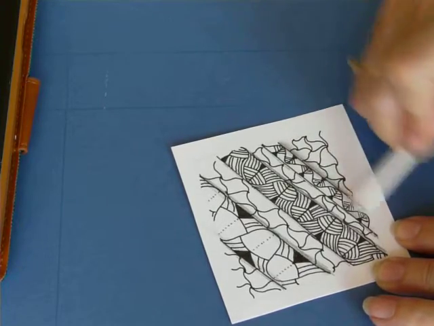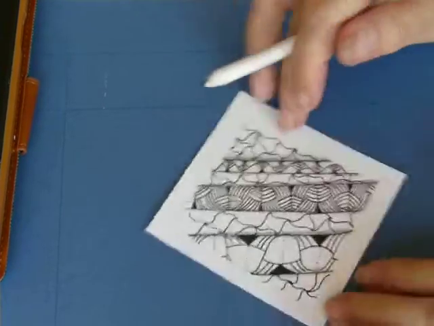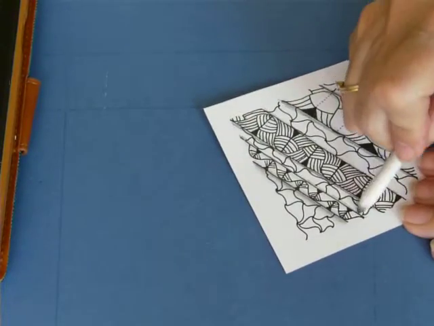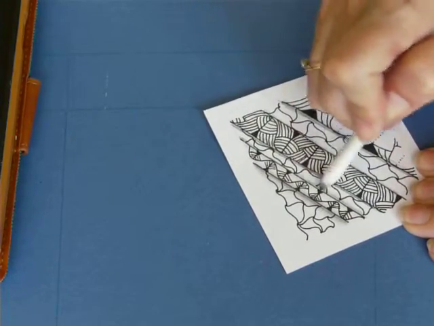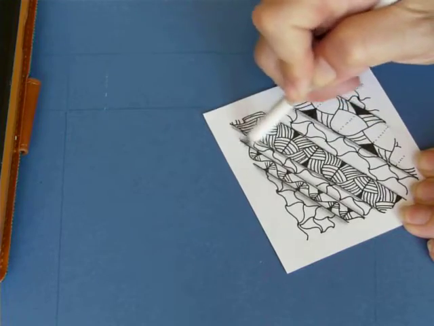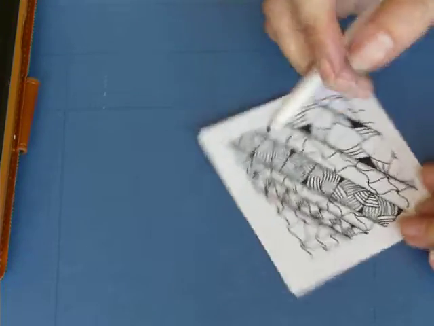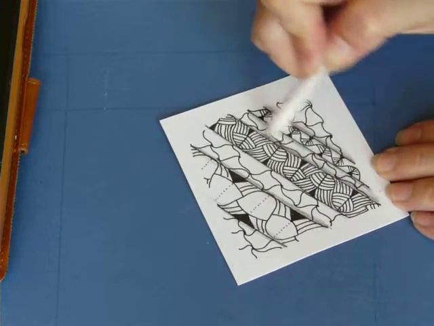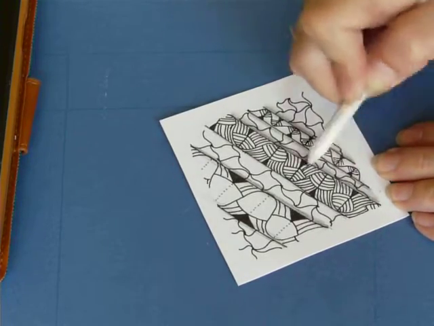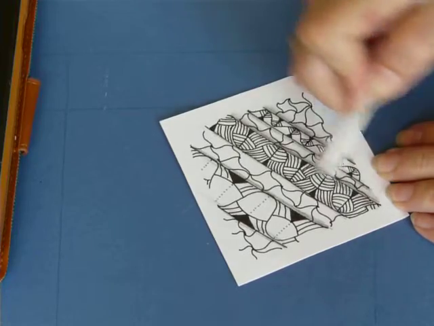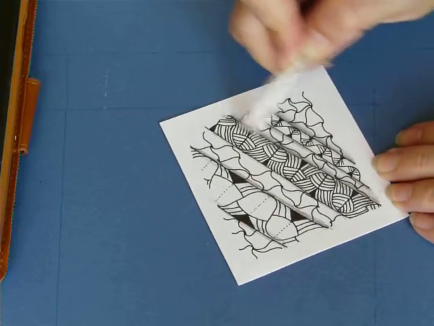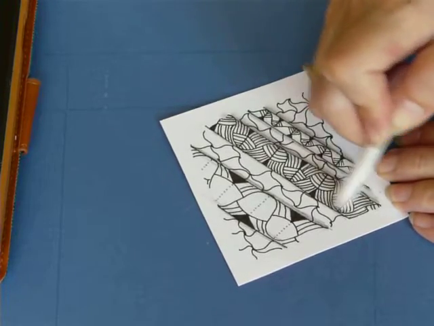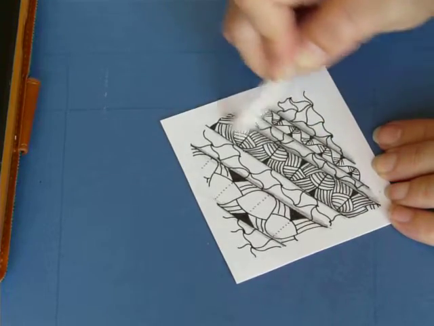Just soft shading on the barrel thing and more darker behind so it pops. A little soft shading right there. Makes your eye see round.